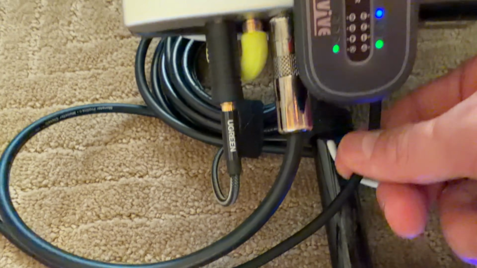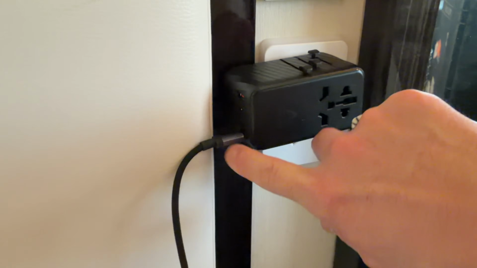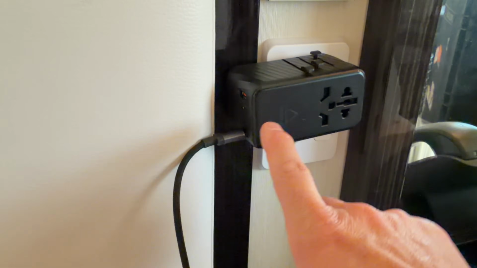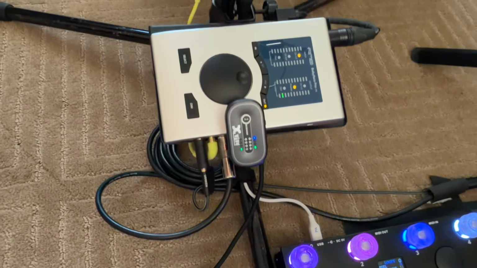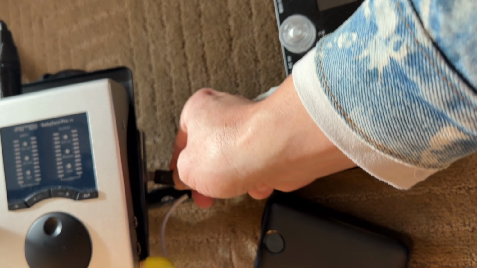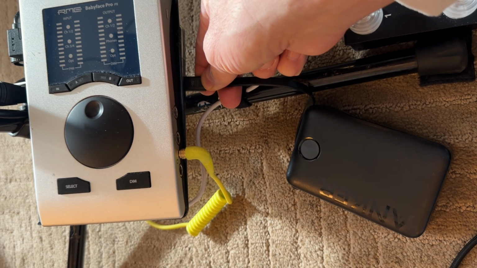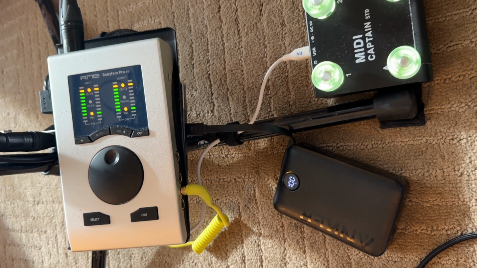As you see, I have this cable. This cable is just a power cable. I have it going into this universal power adapter, so you just need a nice 70 watts. It's good for this kind of system. So it's very low power. You can also run this entire system off of a battery bank. I have a big battery bank that will last for a few hours if I want to go busking or something like that.